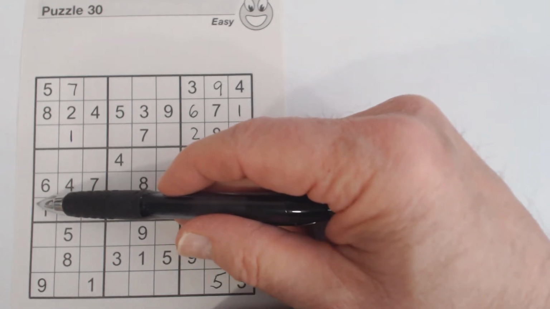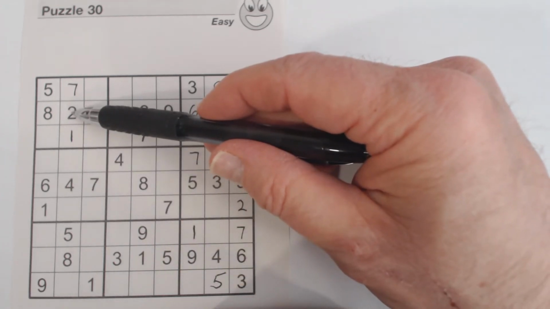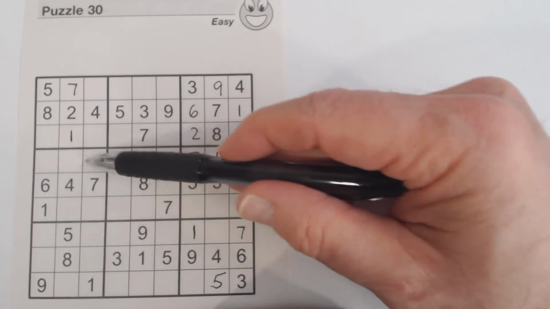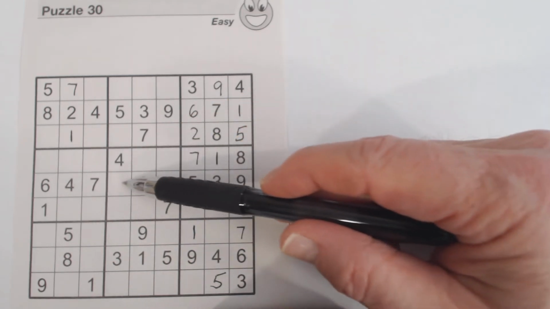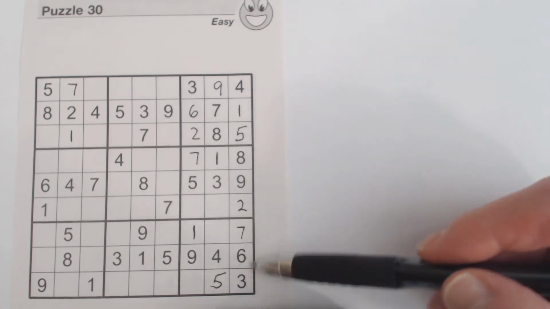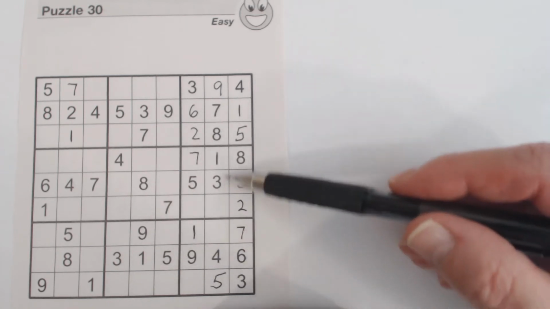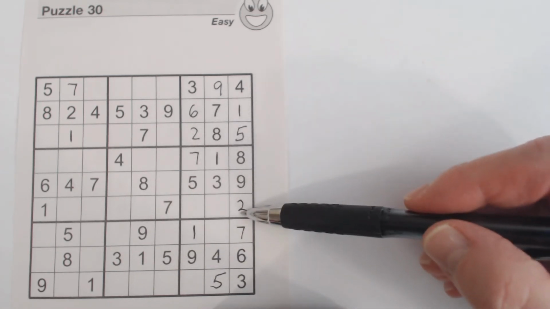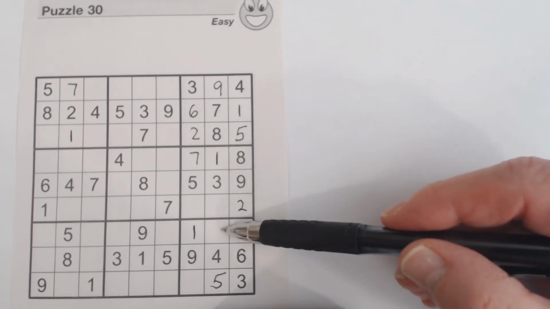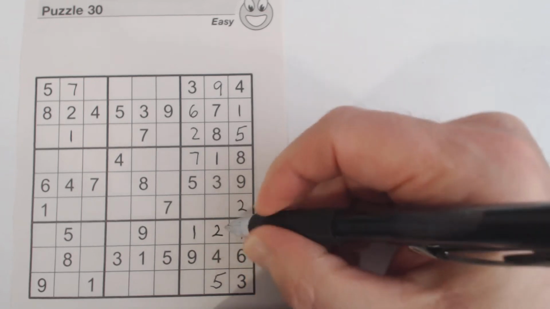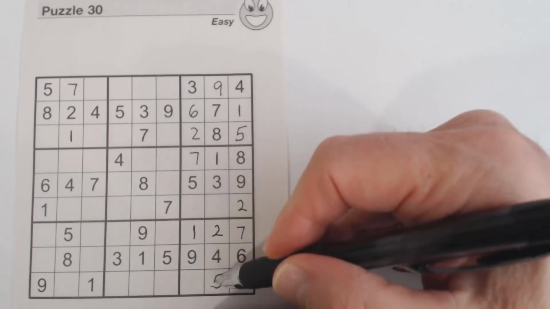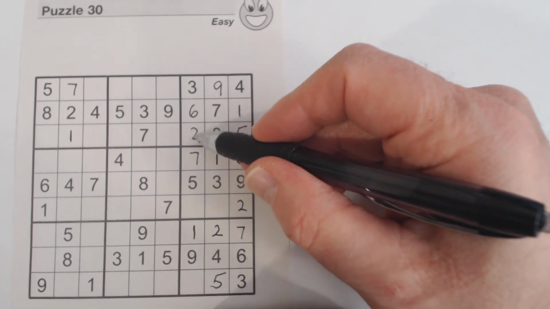Got a 2 right here and a 2 here. So one of these is a 2, and we know one of these is a 2 because we have 1 and 2 there. Let's look at the bottom section. Let's see, we've got a 2 here and a 2 here. That's a 2 right there. Now we knew that not because we saw a 2 in this column, but because we saw a 2 here.